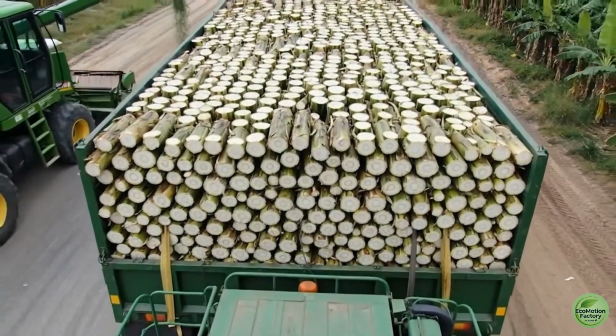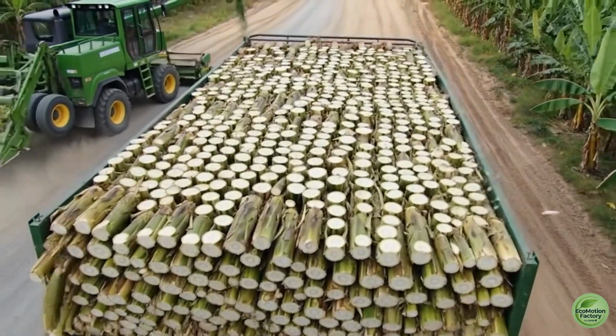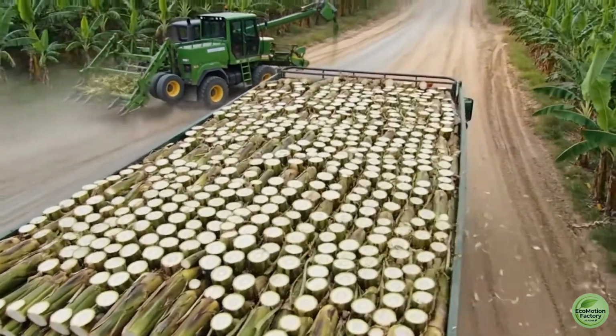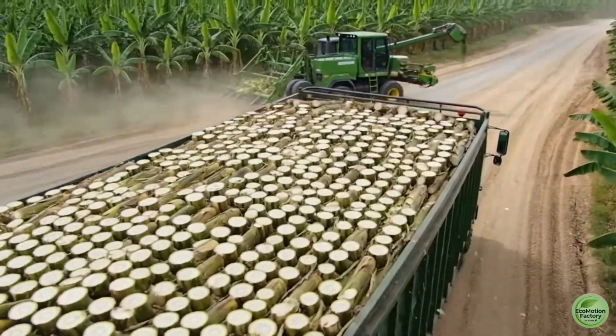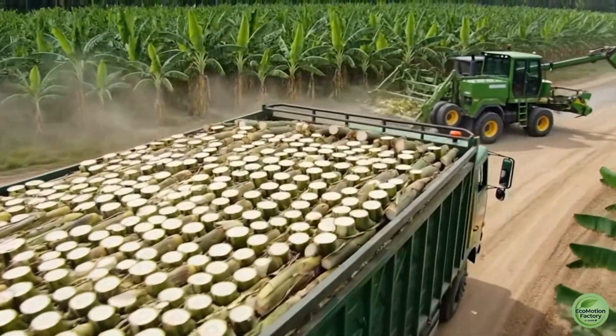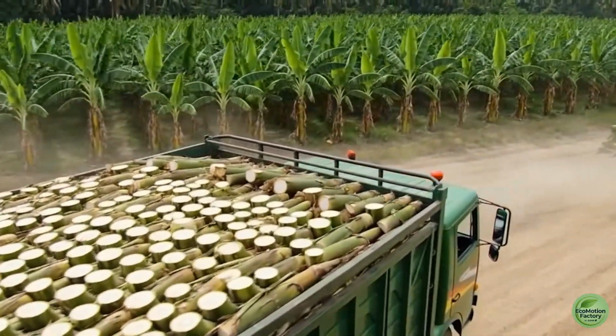This truck is loaded with freshly harvested banana stalks, ready for transport to market. In the background, the harvester moves through the field, cutting stalks from the banana plants. These stalks will be processed to extract the valuable fruit and other products.